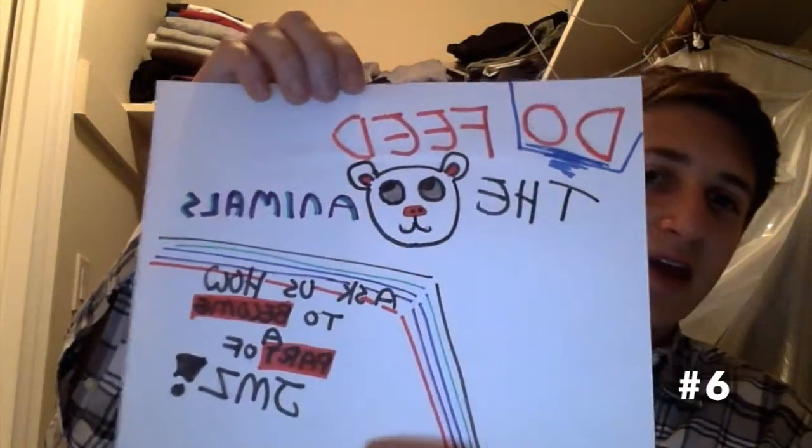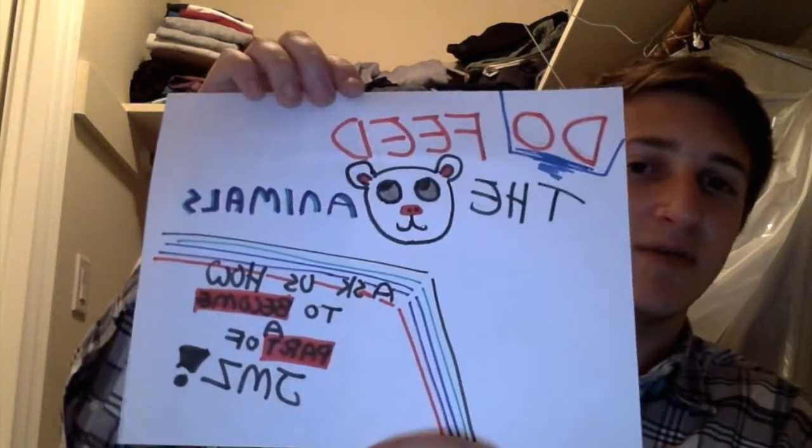But the word membership has certain connotations with it. So we also have a sort of fun "do feed the animals, ask us how to become a part of JMZ," because we think it's easier and more relatable, obviously this is something we're going to test, to want to become a part of something rather than to become a member, because membership has exclusive connotations.